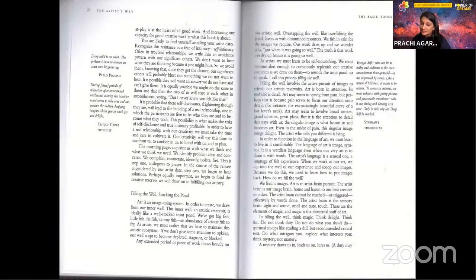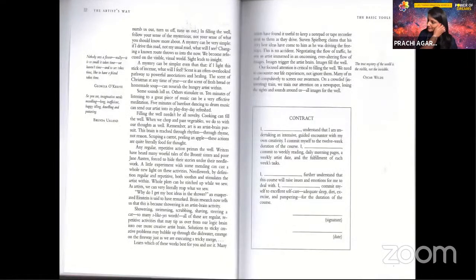So let's continue. In filling the well, think magic, think delight, think fun. Do not think duty. Do not do what you should do, spiritual sit-ups like reading a dull but recommended critical text. Do what intrigues you. A mystery draws us in, leads us, lures us. A duty may numb us all, turn us off, tune us out. In filling the well, follow your sense of the mysterious, not your sense of what you should know more.